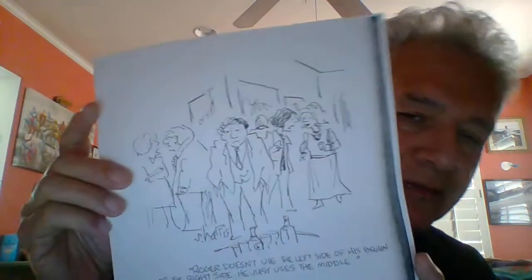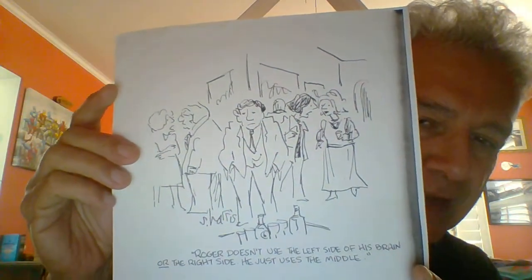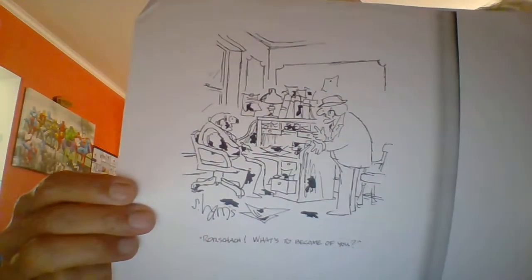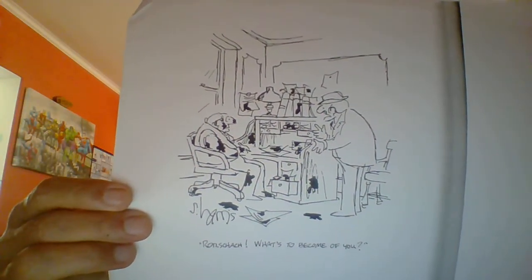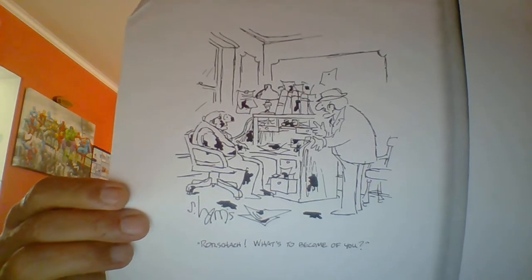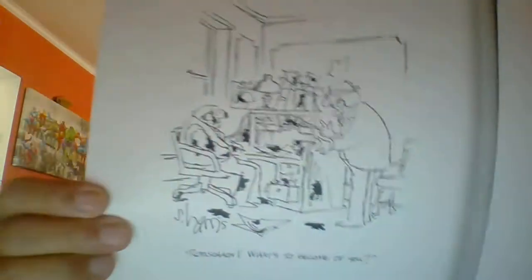Now, here's a couple cartoonists here. Roger doesn't use the left side of his brain or the right, he just uses the middle, right? Trying to analyze behavior as to why people behave the way they do. They're taking a biological perspective there. Here the artist is assuming you know who Herman Rorschach is, right? There he is working on the Rorschach ink blot test, which is a form of a projective test.